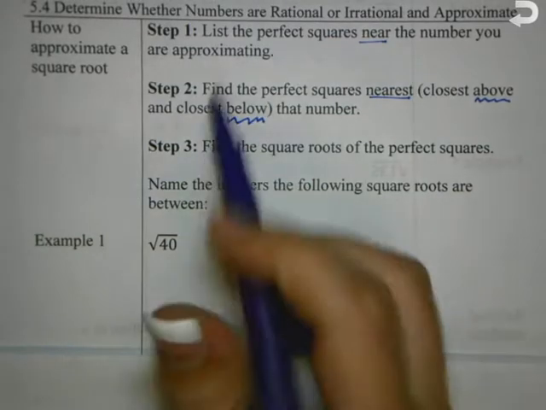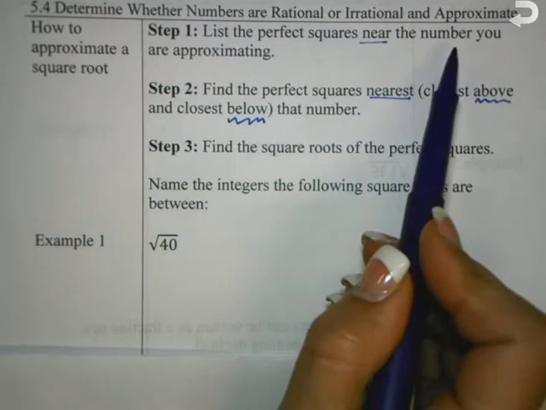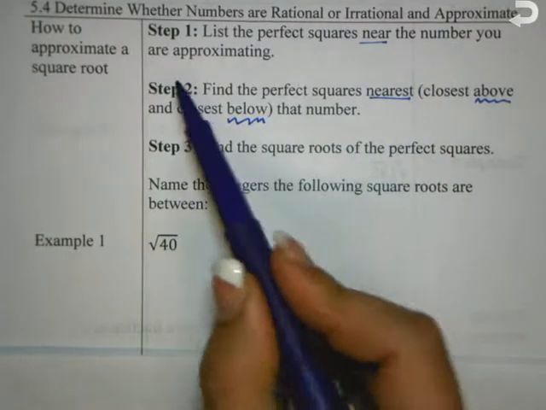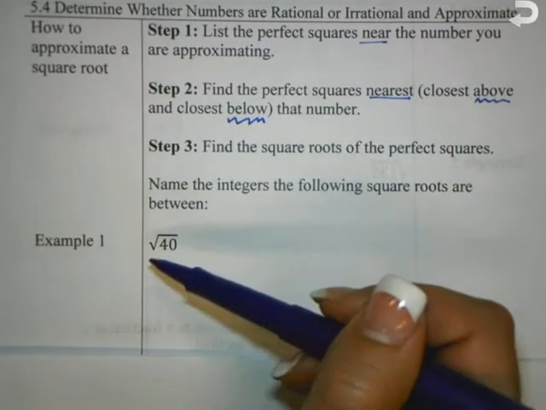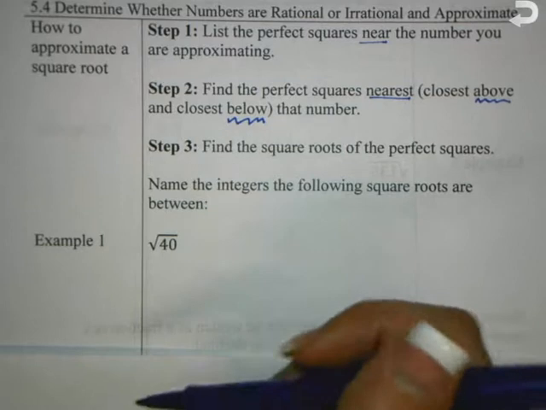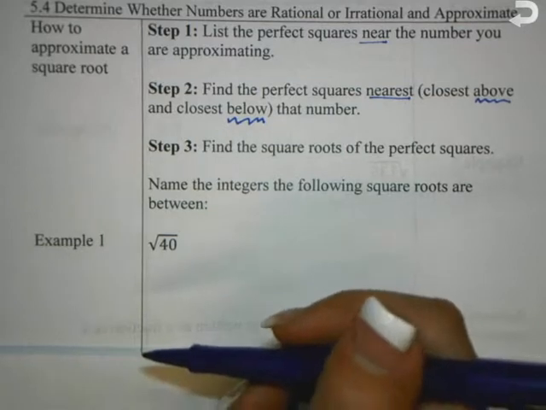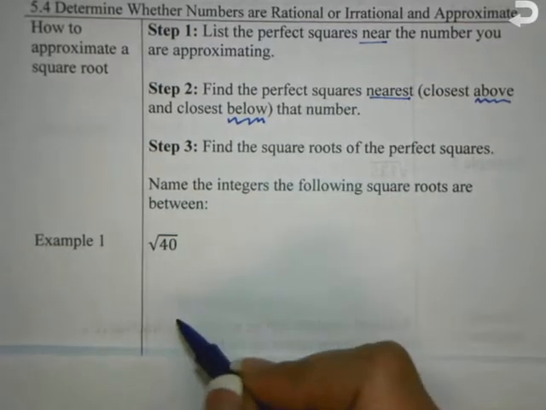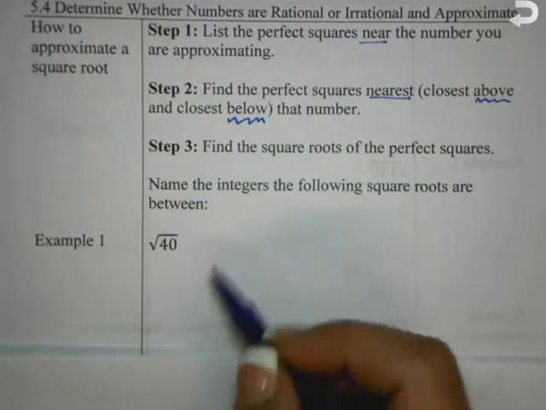So first thing we have to do is list the perfect squares that are near what we are approximating. So what are some perfect squares that are close to 40? Is 20 a perfect square? 36. That is a perfect square that's close to 40.